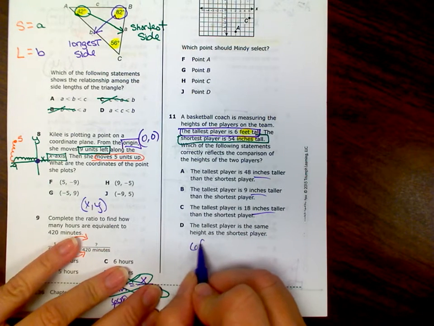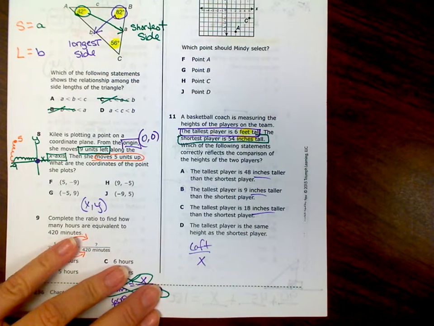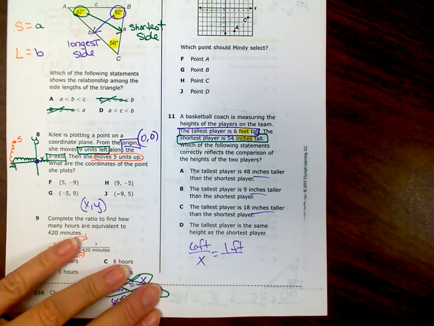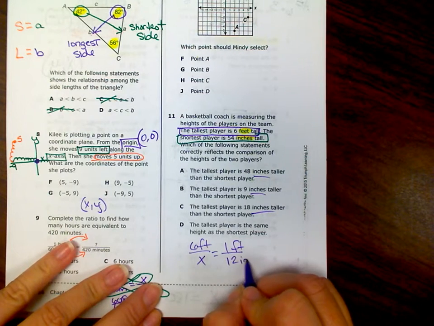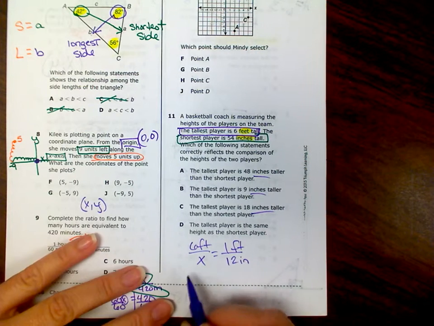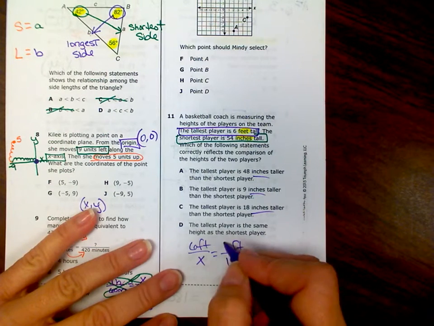If we have 6 feet, how many inches is that? 1 foot, and this is on your reference chart, is going to equal 12 inches. Again, we can do cross product to find x, or we can use division.